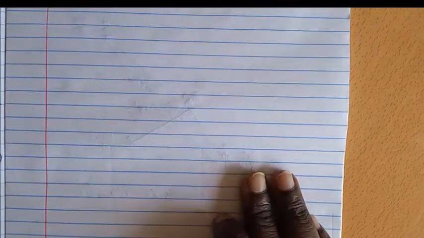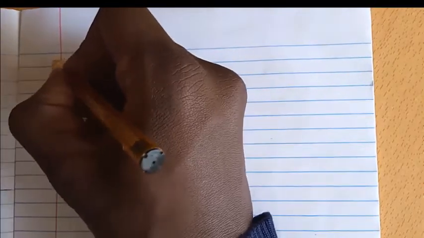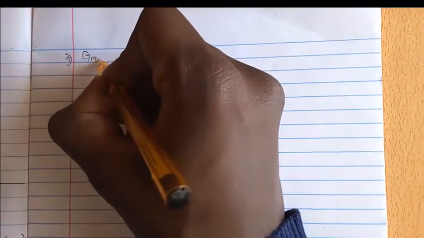Now, part A. Let me arrange my work in a more decent form that any student can emulate. Part A of the question will be to calculate the gradient of the equation of line L. So let us get the gradient of L. Before we get the gradient of line L, are we given the points of line L?